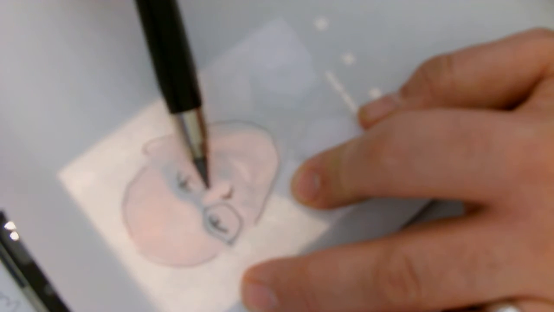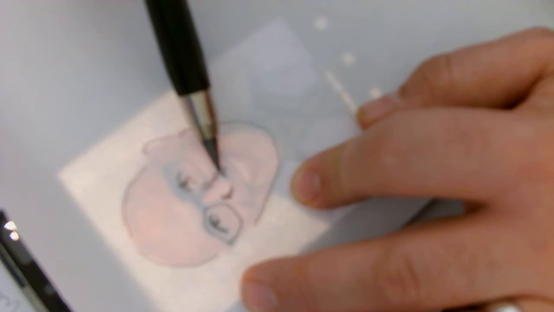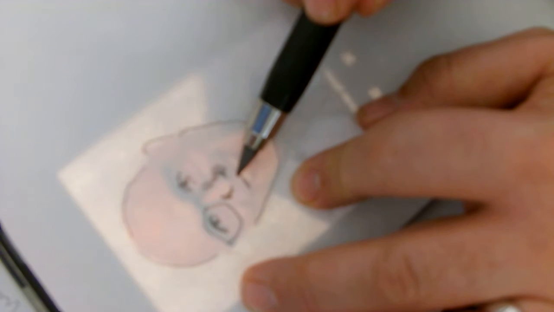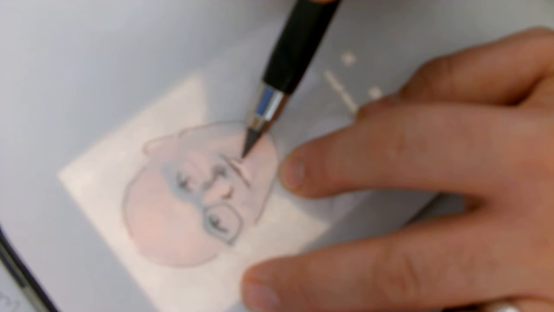Okay, just some highlights, a little bit of the shadow. Just areas that I want to keep, and I'll omit or leave out other areas that don't necessarily need. Okay.